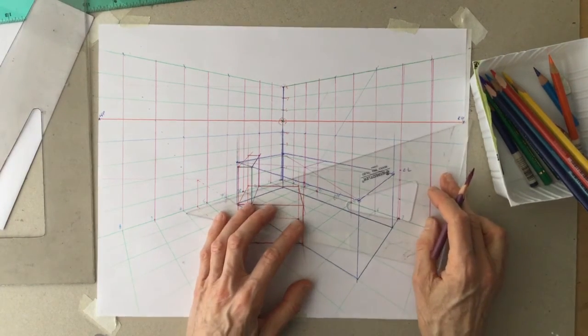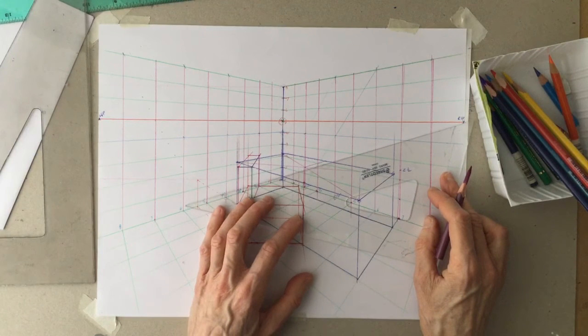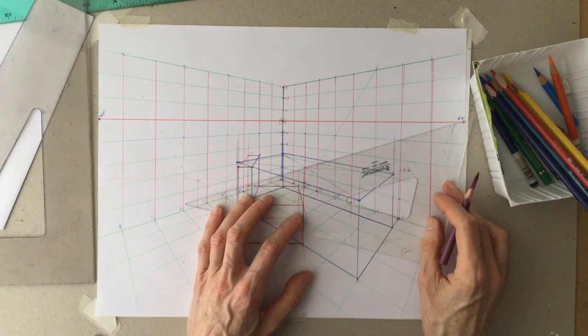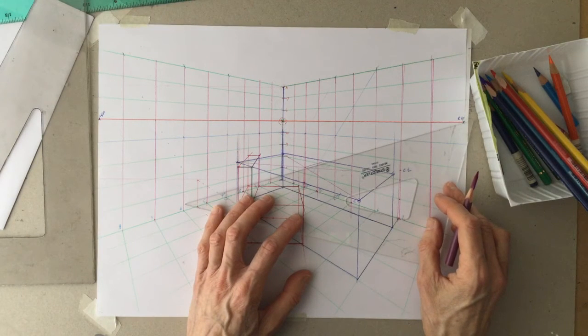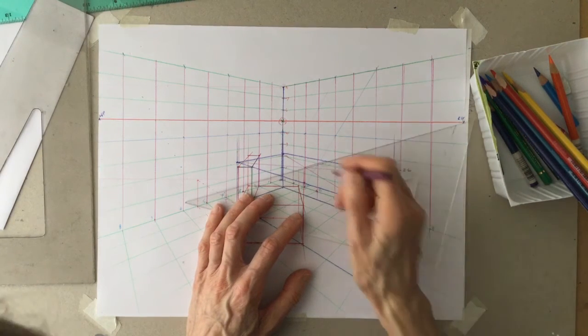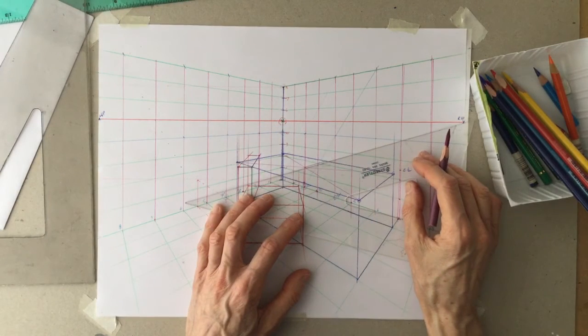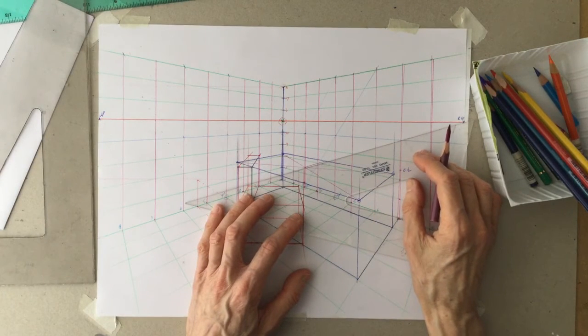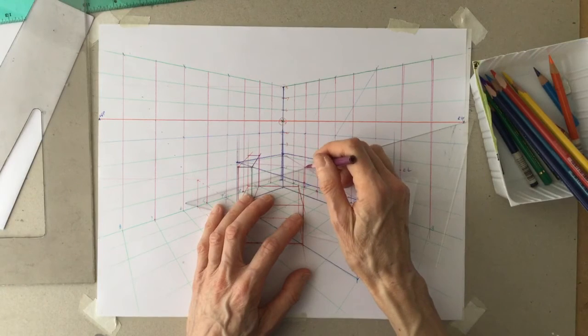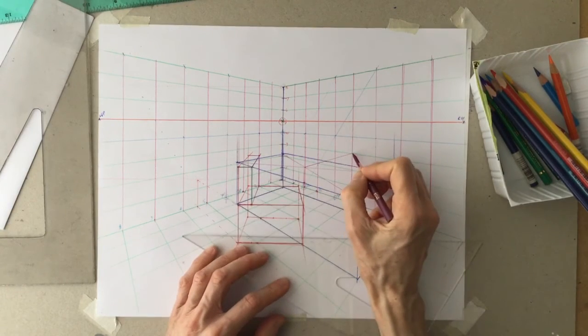Okay, how are we going to do this now? And bring it across. Now this is at 2.5. So if I use my right vanishing point, bring the center of the table over to the wall, here's 2.5.